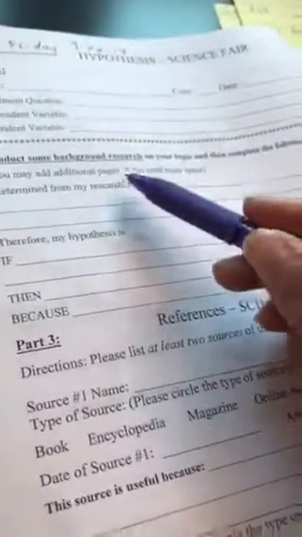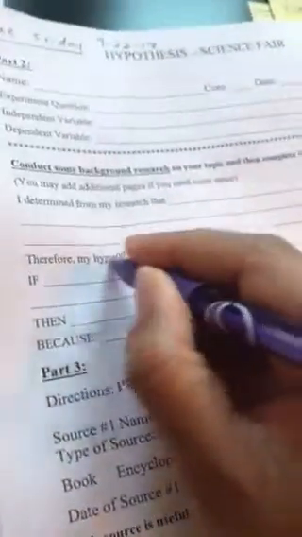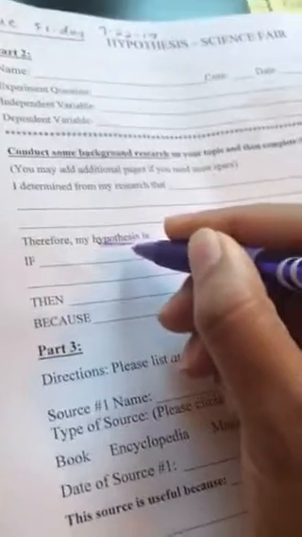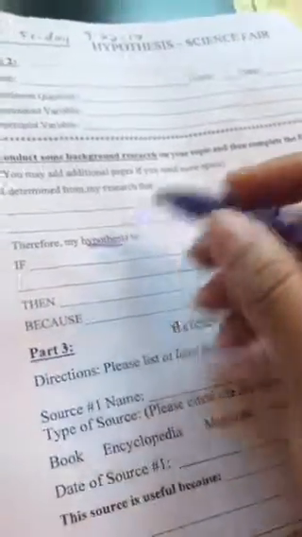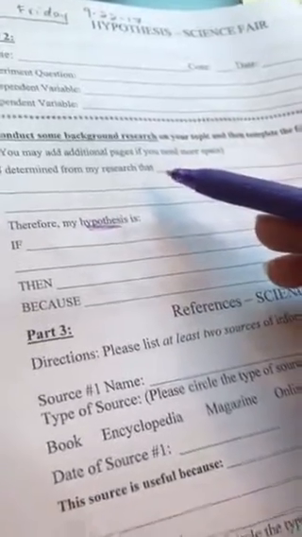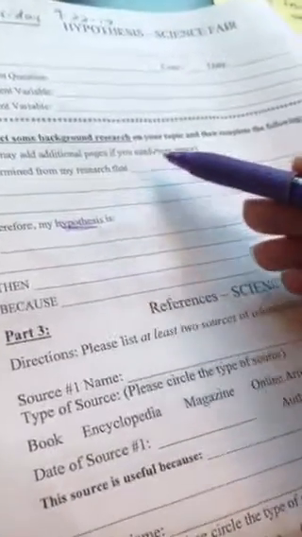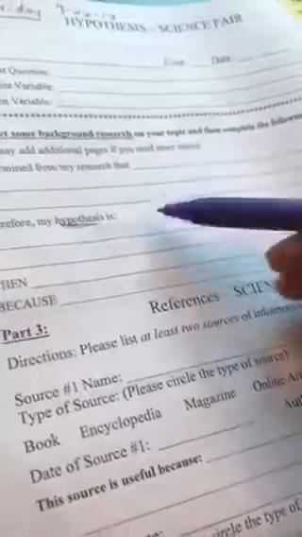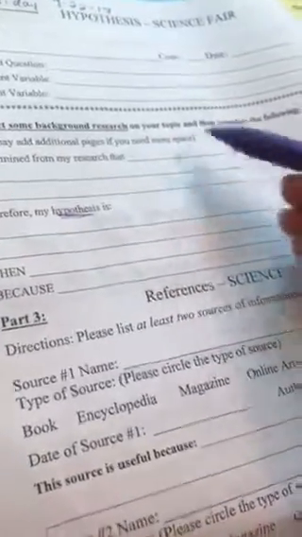So you're going to be making a hypothesis, which is an educated guess. In order to make an educated guess, you actually have to get educated. So I'd like you to do some background research. If this was your project, you'd research salt and the effects of salt on plants. What do you think should happen if you put salt water on plants?